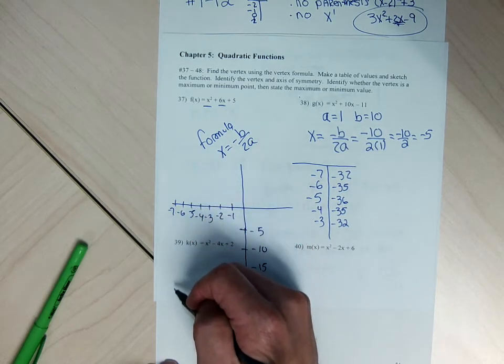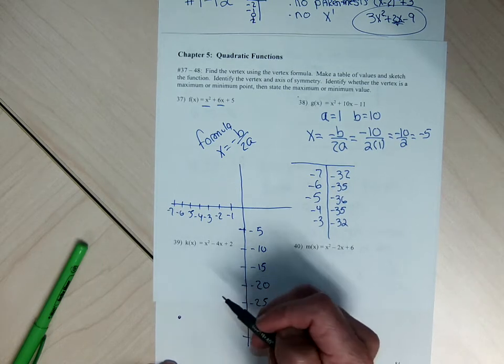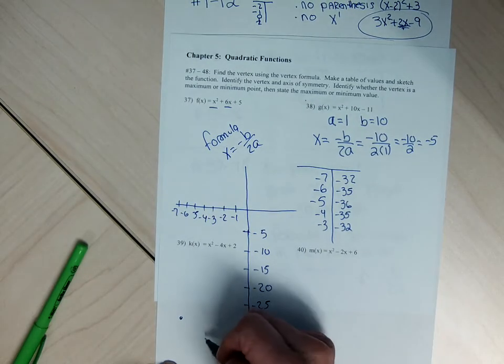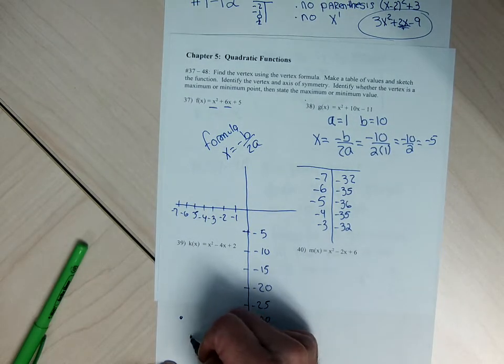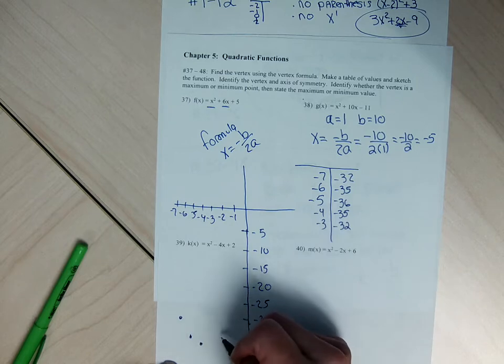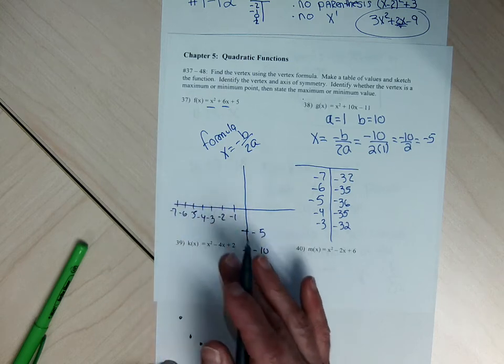So negative 7, negative 32, maybe about there. Negative 6, negative 35. These are really hard for me to plot without graph paper. Estimate negative 5, negative 36. Gosh, that's not even lining up right.